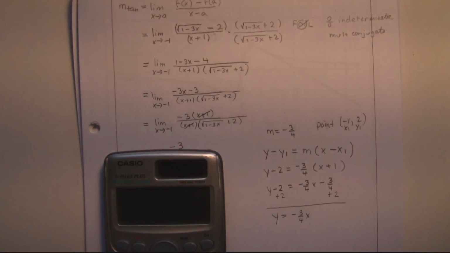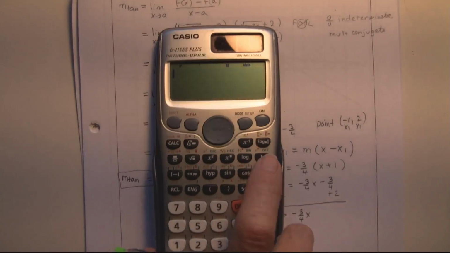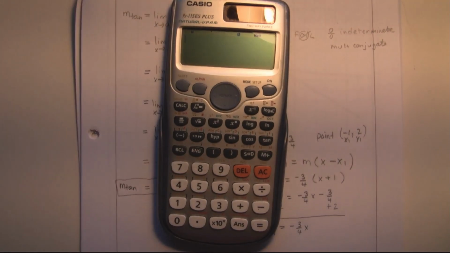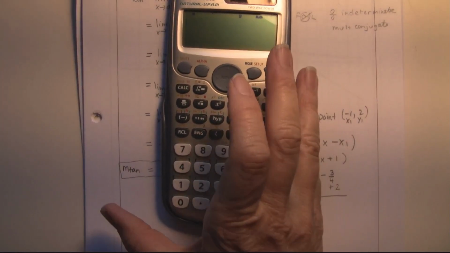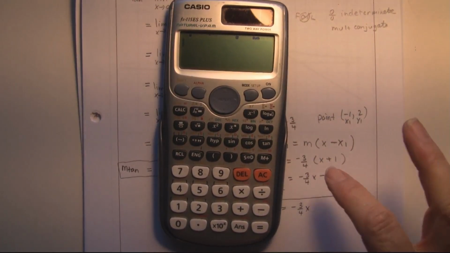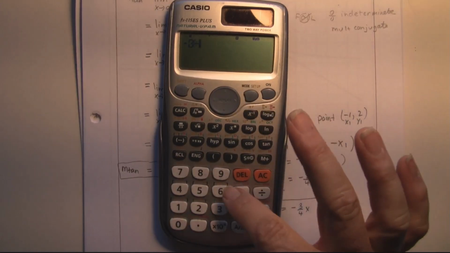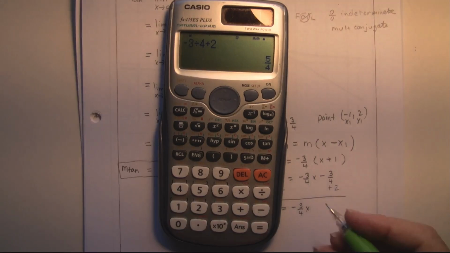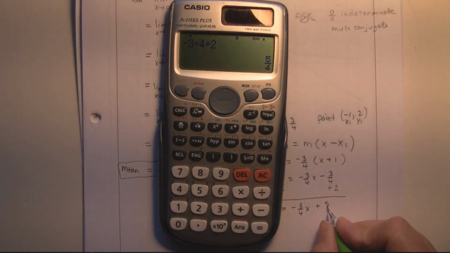And so with my calculator, I don't know if you can see my calculator screen, almost can see my calculator screen. I have a situation going on with lighting here too in my new studio that I'm using.